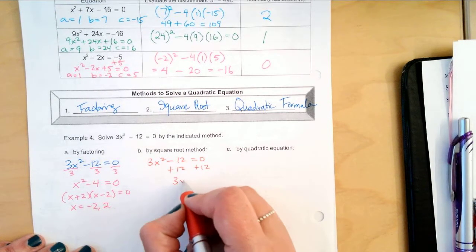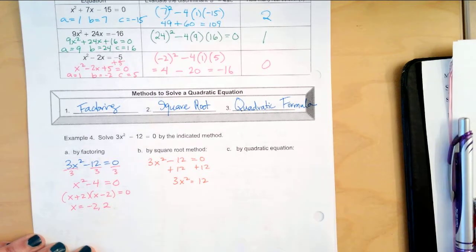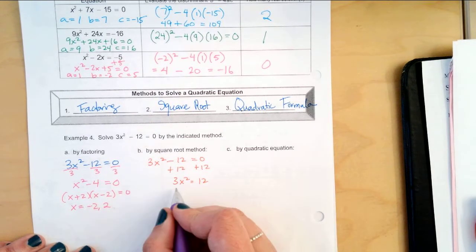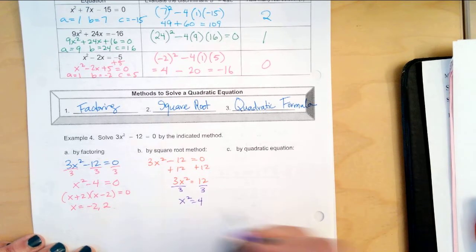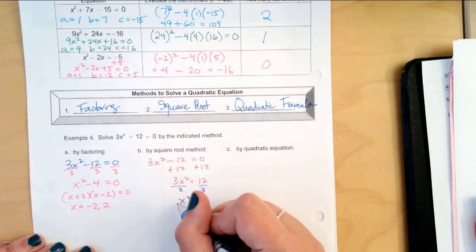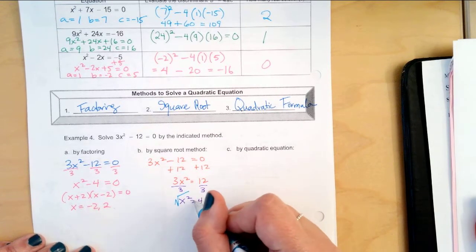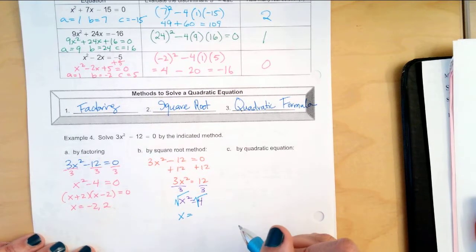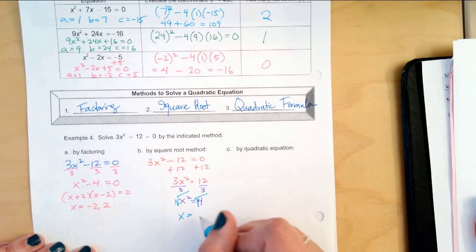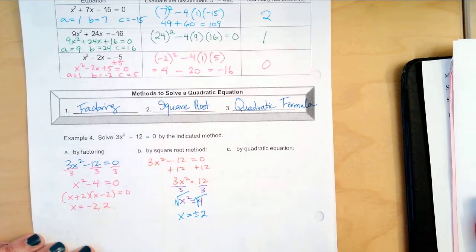Yes, so we get 3x squared equals 12. What's next? Yes, so we get x squared equals 4. And then the square root method is called that because we're going to use the square root. And we get x equals plus or minus 2, okay? And you see that's the exact same answer.